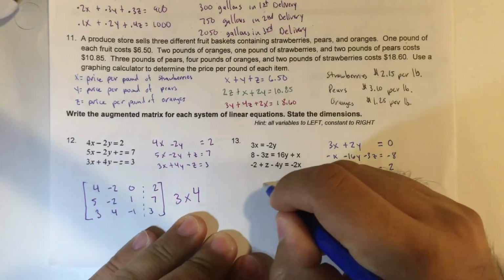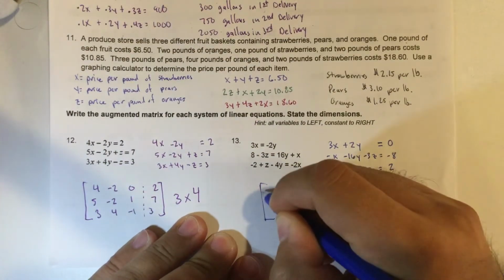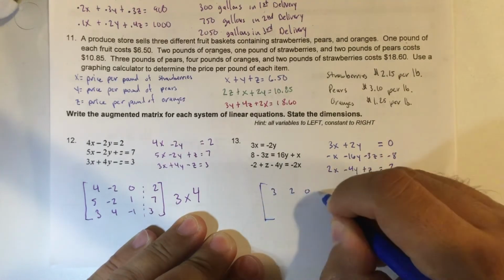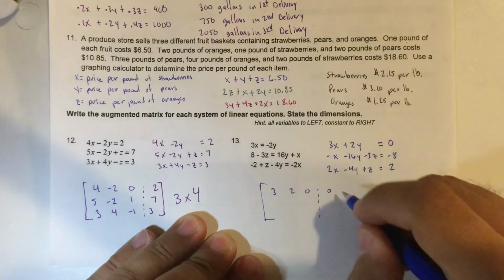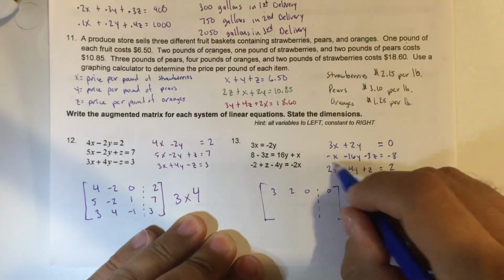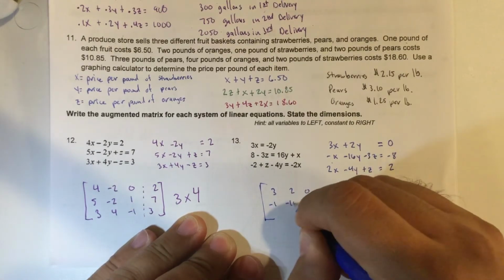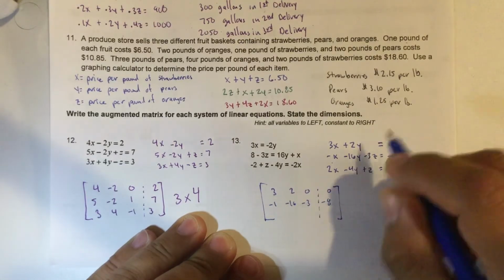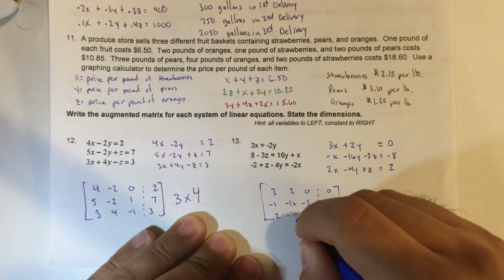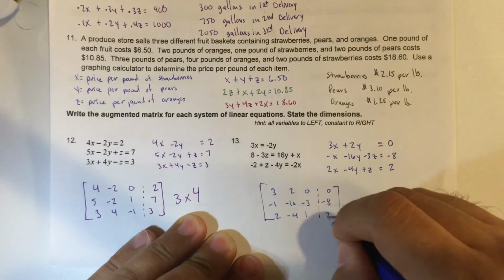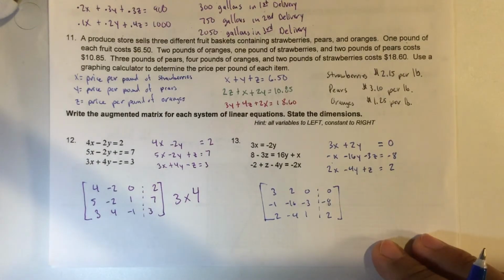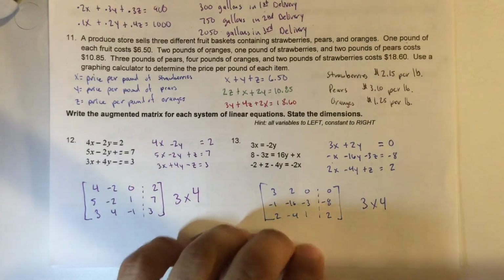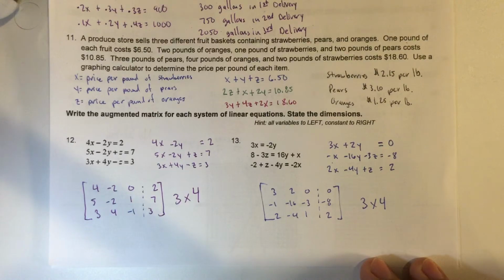So now I can write my augmented matrix. So 3, 2, 0, 0. This is negative 1, negative 16. Negative 3, negative 8. 2, negative 4, 1 and 2, and once again 3 rows by 4 columns, and make sure you do review the linear programming worksheet and you know how to do that.